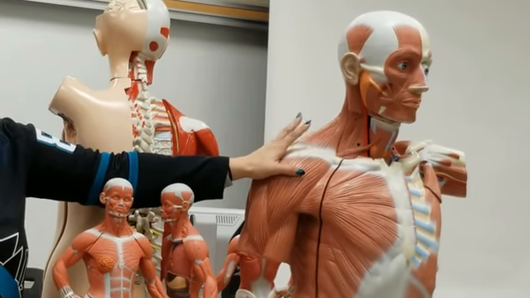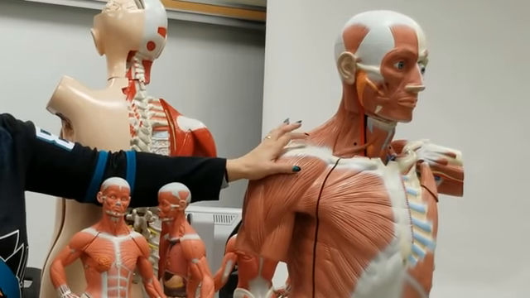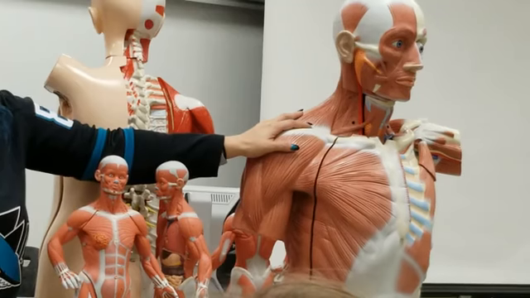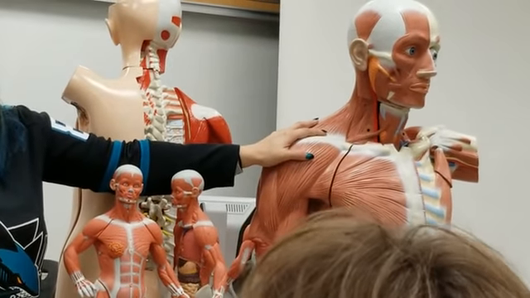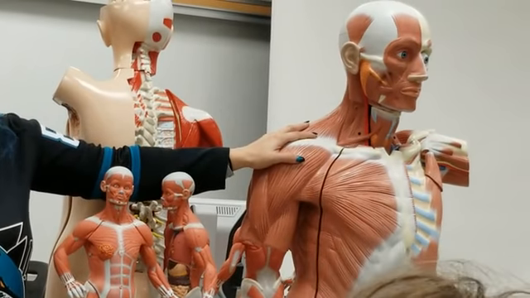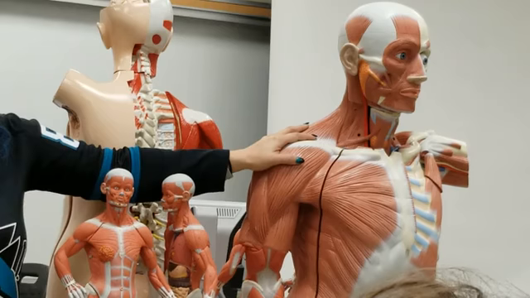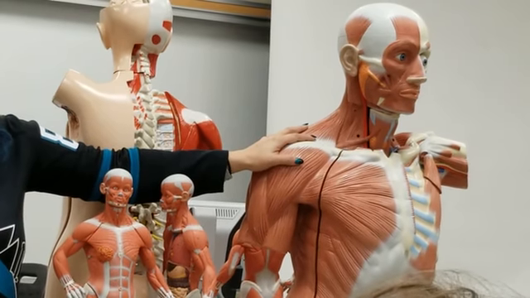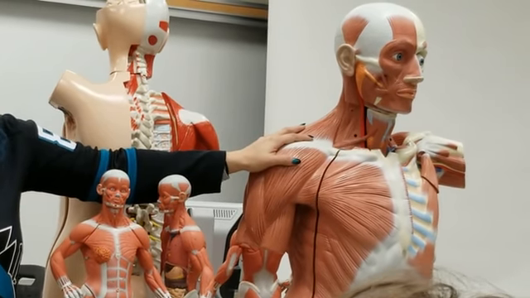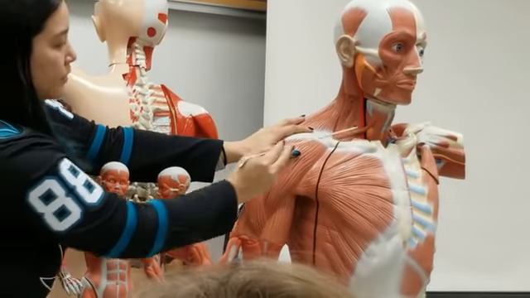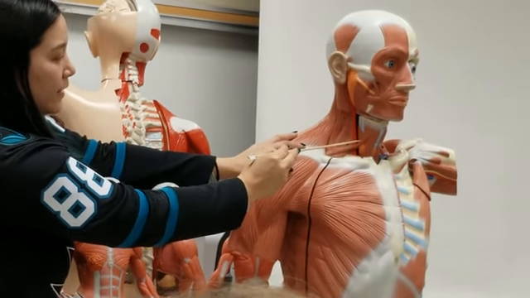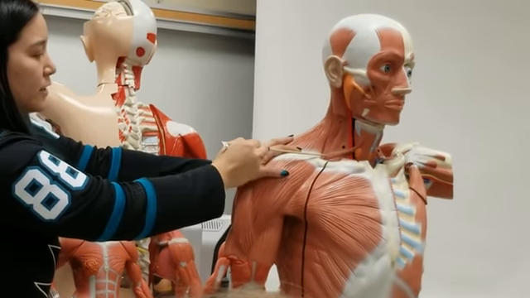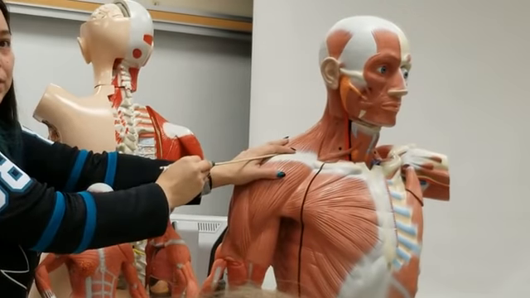And then you have omohyoid. Omo is another prefix for shoulder. So omo means that you have a muscle that goes from your shoulder, and then it has hyoid in it, so it goes from your shoulder all the way to your hyoid bone. So the omohyoid is going to be this muscle here that starts at the hyoid, and then it goes all the way to the edge, and you can see it extending towards the shoulder, right?